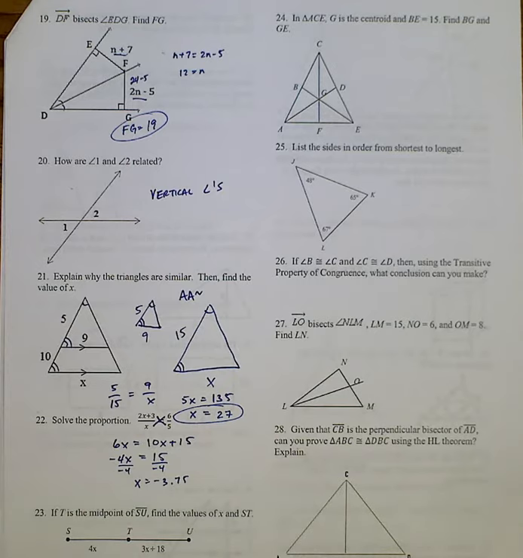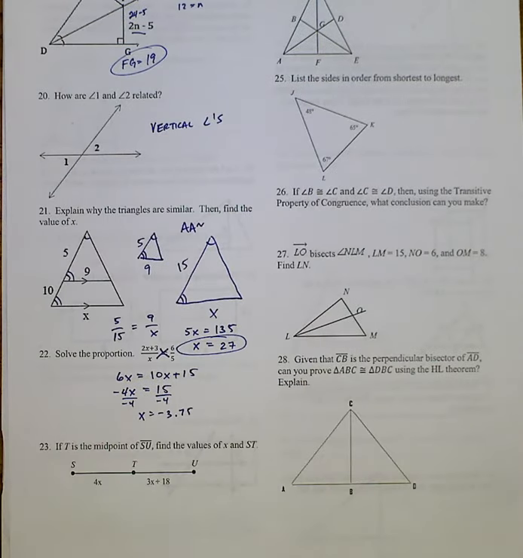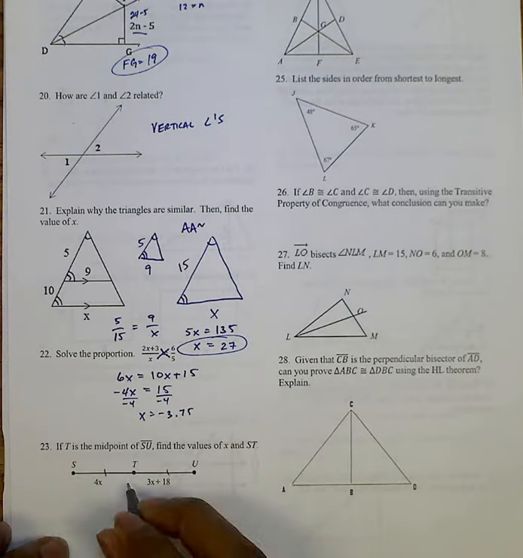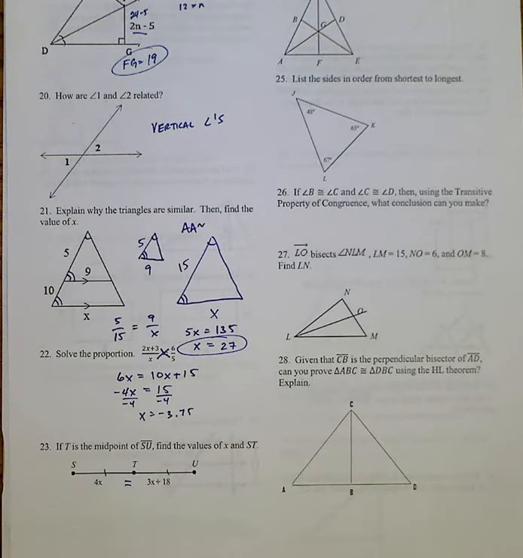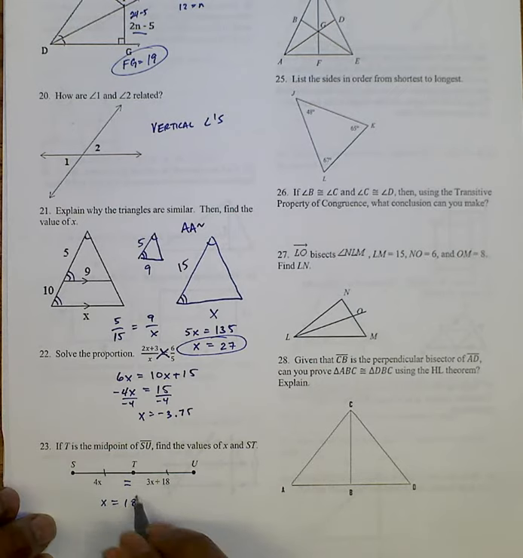Number 23 says if t is the midpoint of SU, find the value of x and ST. So T being the midpoint means that these two should be equal to each other. So I can say 4x equals 3x plus 18. Subtract 3x from both sides. We'll get x equals 18. So x is 18.